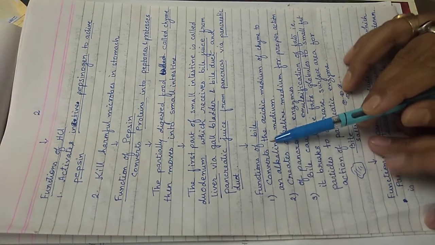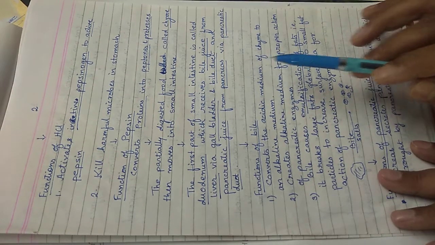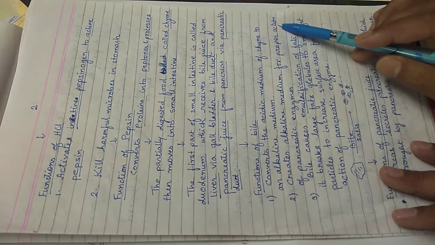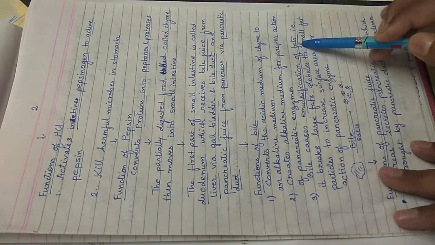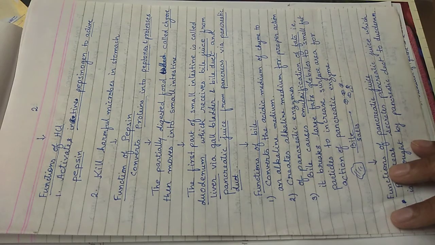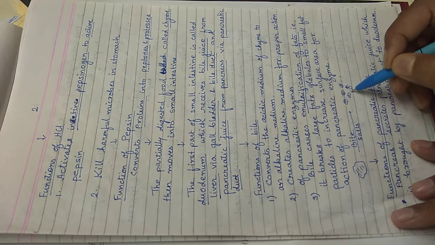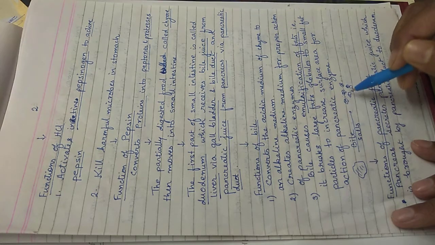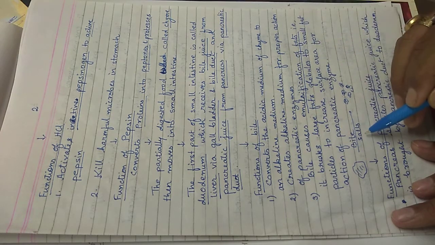Okay. So what is the function of bile? First, it converts the acidic medium of chyme to an alkaline medium, because all the pancreatic enzymes will function only in an alkaline medium. Second, it creates the alkaline medium for proper action of pancreatic enzymes. And third, bile causes emulsification of fats. Now this is a very important function of bile. Bile contains certain salts which convert big fats into very small fat droplets. When big fat globules are converted into fine fat droplets, this process is called emulsification of fats, and that is done by bile salts.